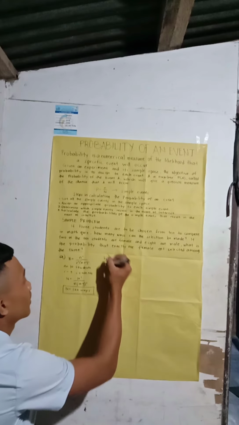So this is the answer for letter A. Okay, for letter B, if 2 of the 10 students are female and 8 are male, what is the probability that exactly 1 female gets selected among the 3?